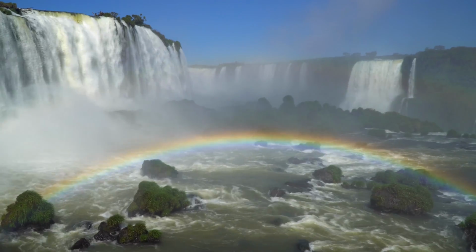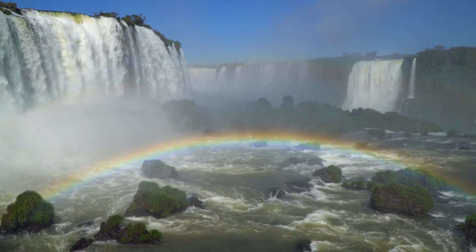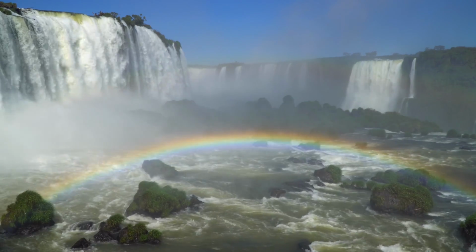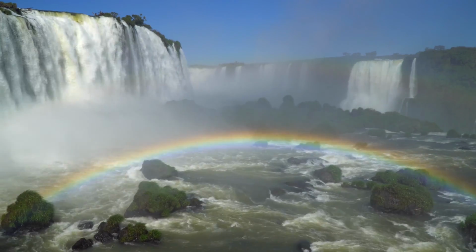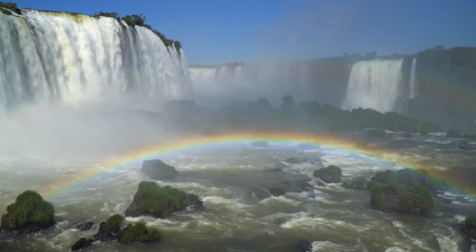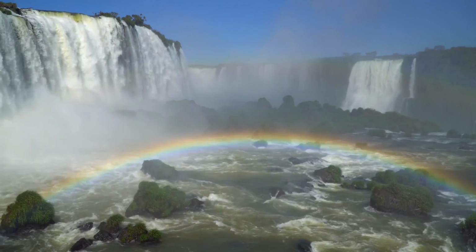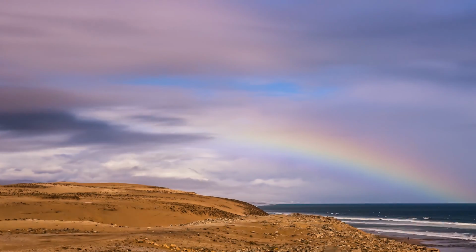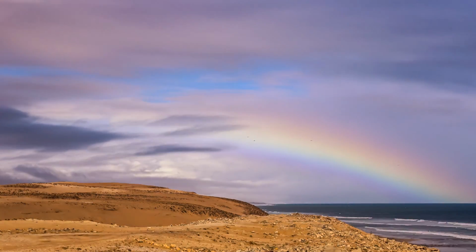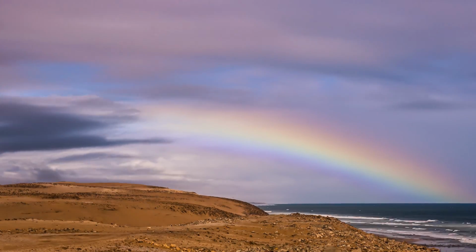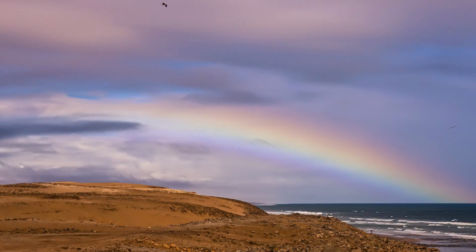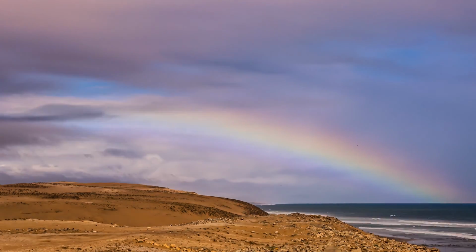What is a rainbow? A rainbow is one of nature's most captivating displays, an arc of brilliant colors stretched across the sky. But what exactly is a rainbow? Where does it come from, and why do we only see it under certain conditions? Let's explore the science and secrets behind this colorful phenomenon.